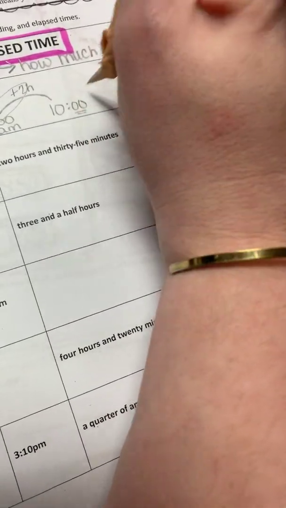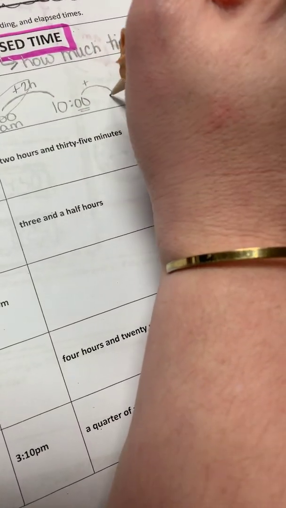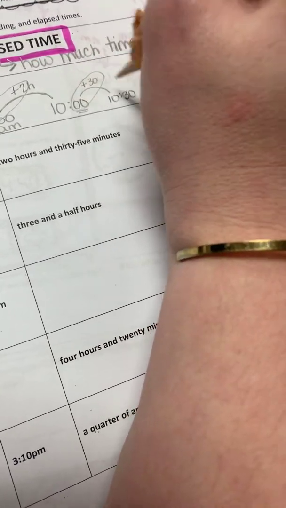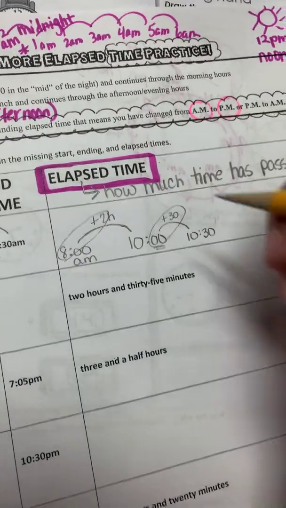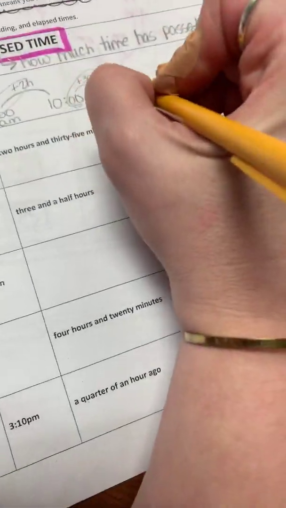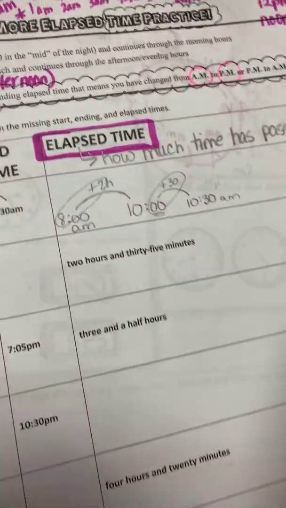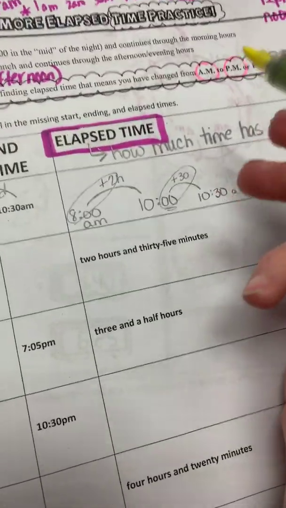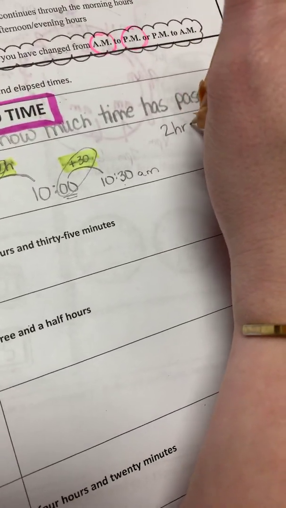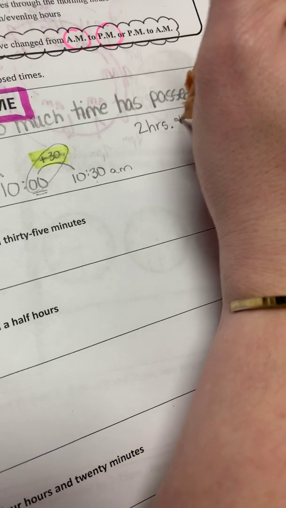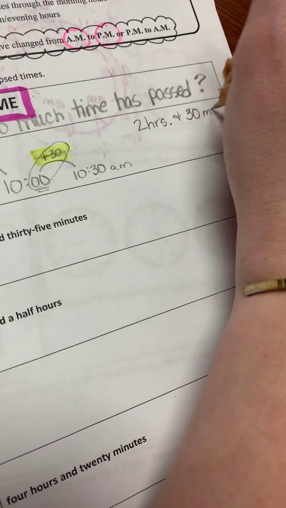We need to get to 10:30. Well, you're at 0. What plus 0 makes 30? 30. 0 plus 30 makes 30. And it's still AM. So this is like 8 a.m., start of school. This is 10:30 a.m. You got back from PE. How much time has elapsed? 2 hours and 30 minutes. 2 HRS period, 2 hours and 30 minutes. M-I-N period. Abbreviations require periods.